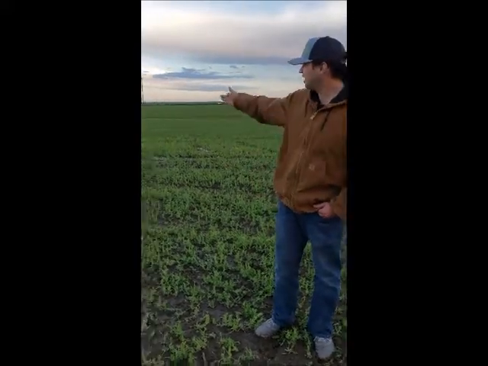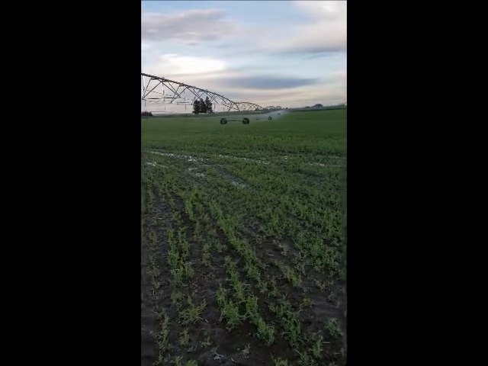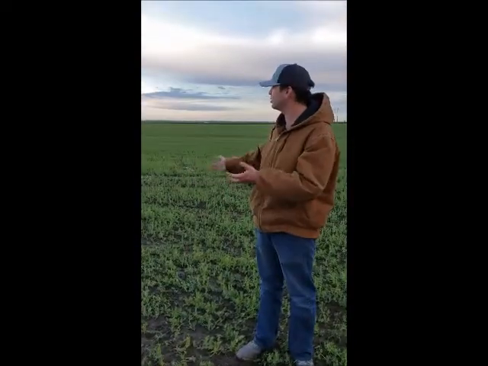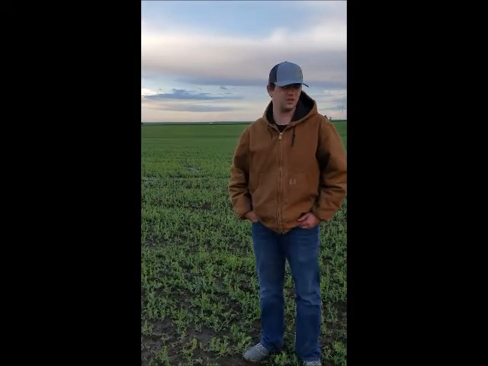The basin can be quite dry. Luckily we have the beautiful Columbia Basin Irrigation Project that supplies us with this water, as well as wells and other means of irrigation. And that really mitigates the problem.